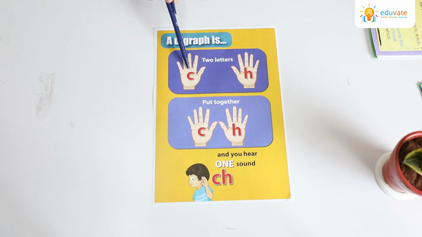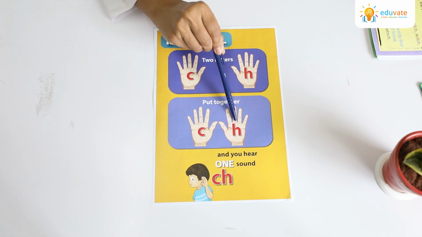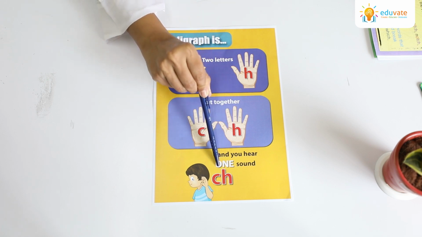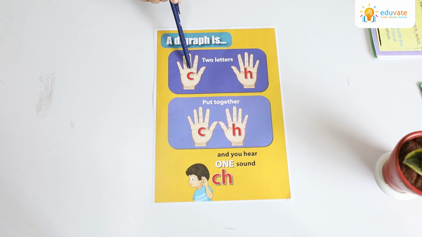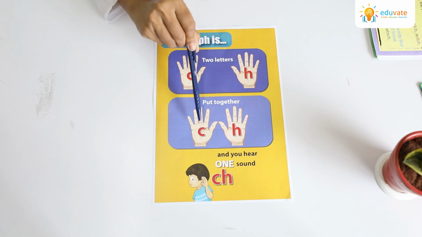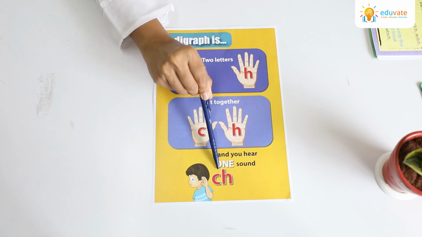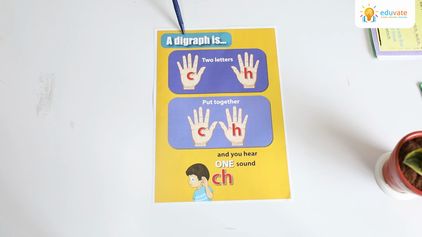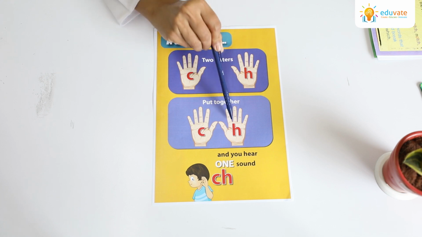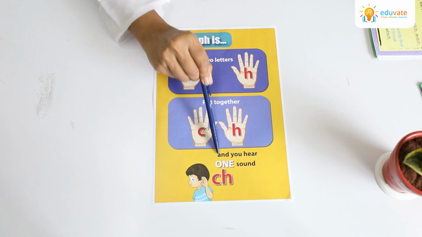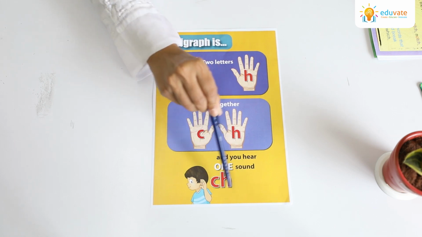Remember, the C says k and the H says h, and when they come together, they say ch. So that's the gist of consonant digraphs: two consonants coming together but ending up making one sound.